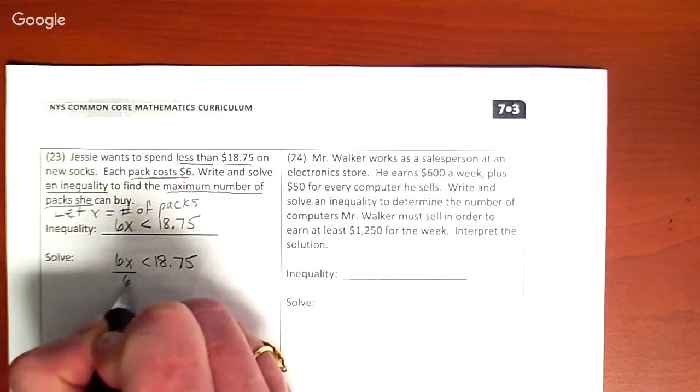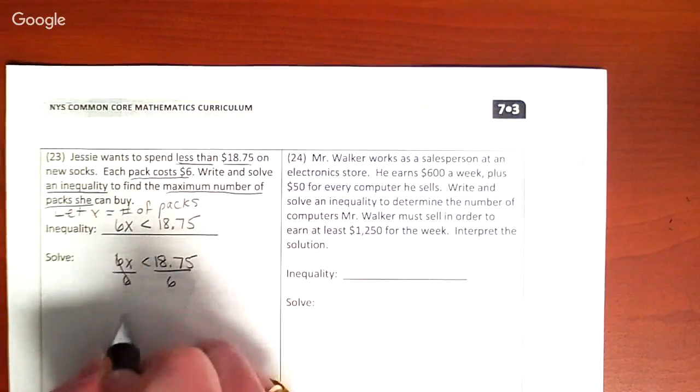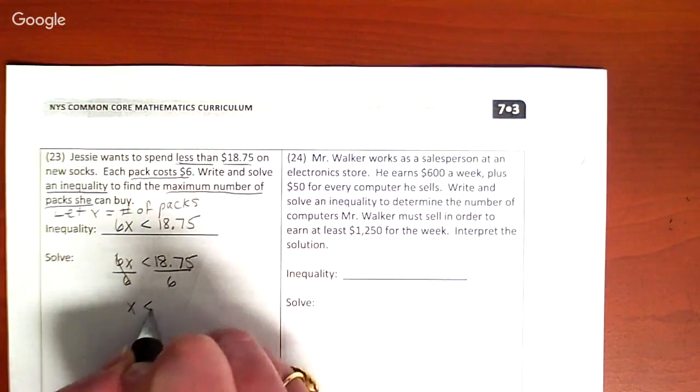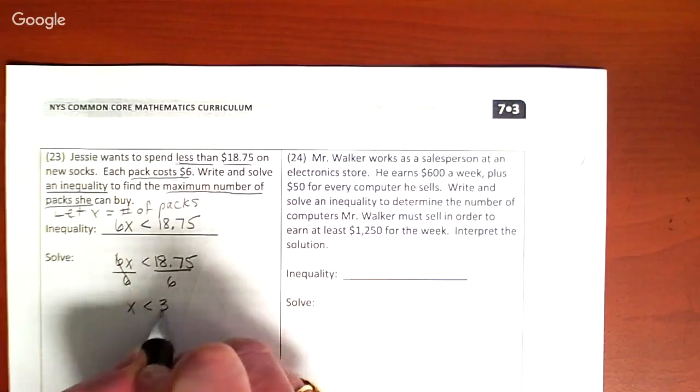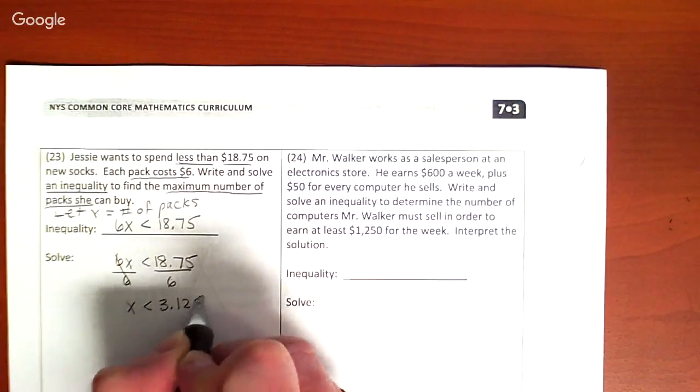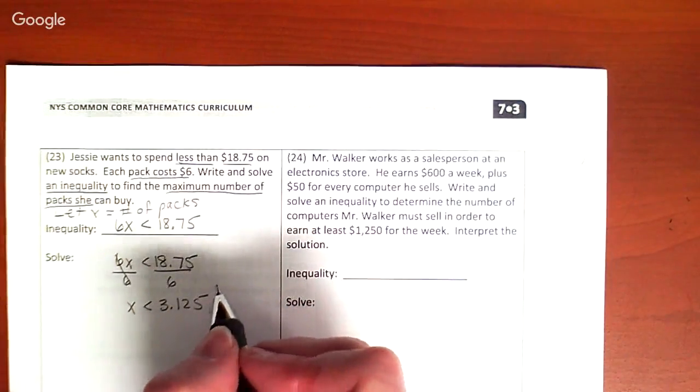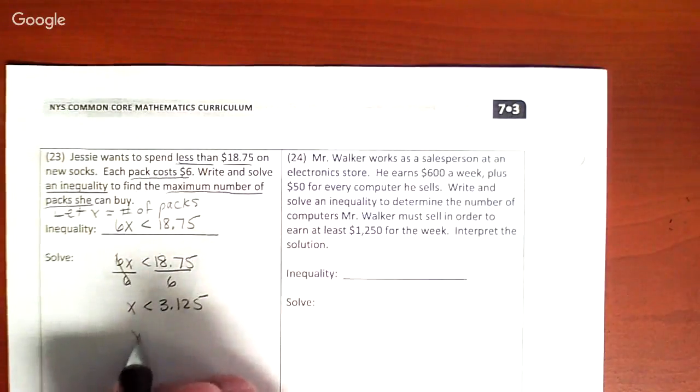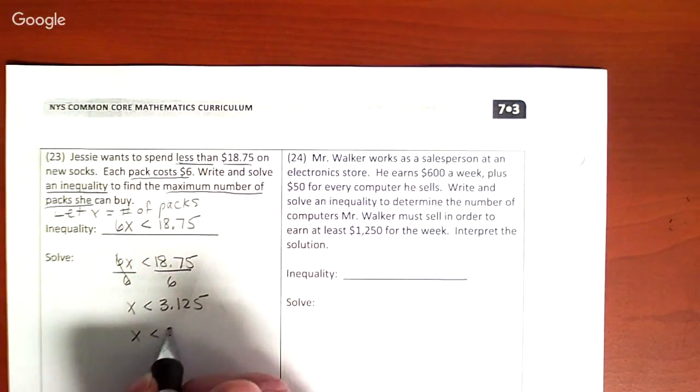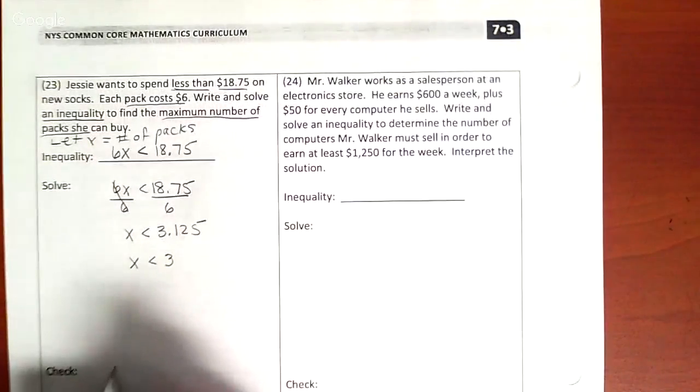So dividing that by 6, we get x is less than 3.125. So therefore, x has to be less than 3. So to check it, 6x is less than $18.75.